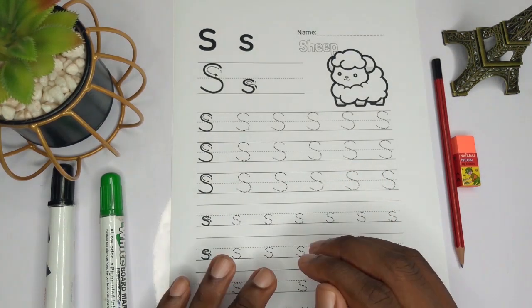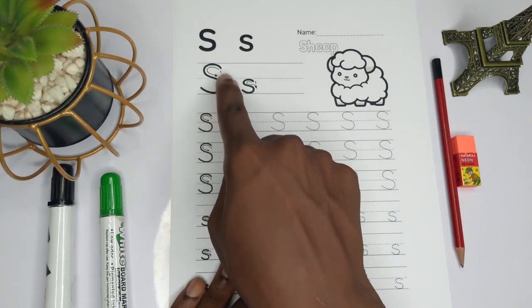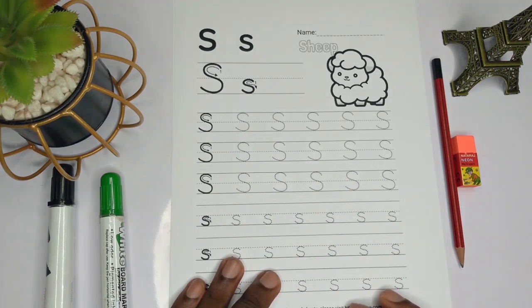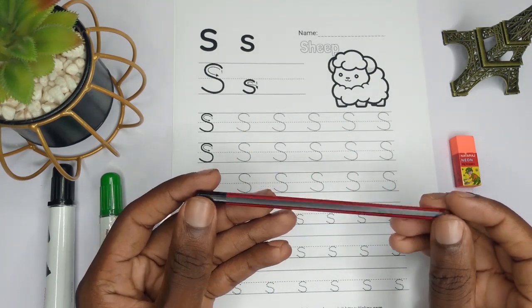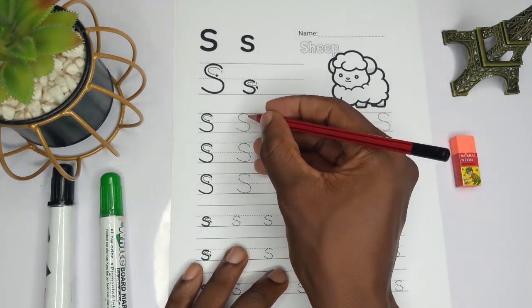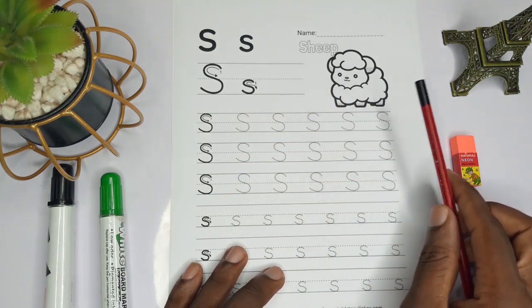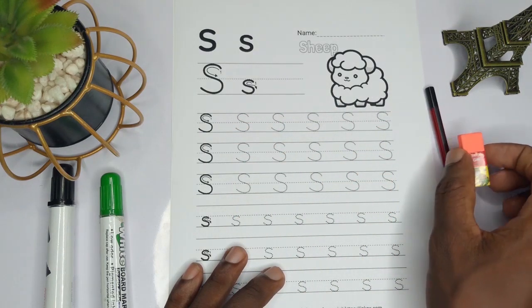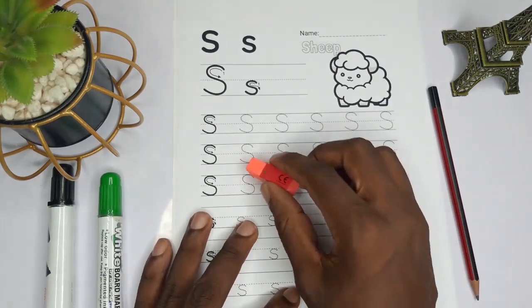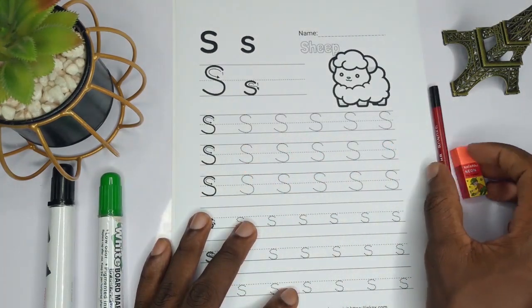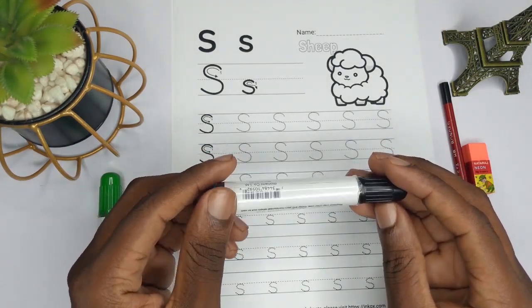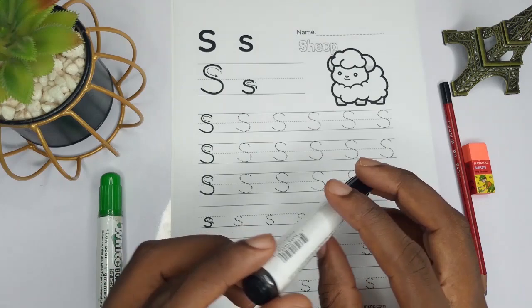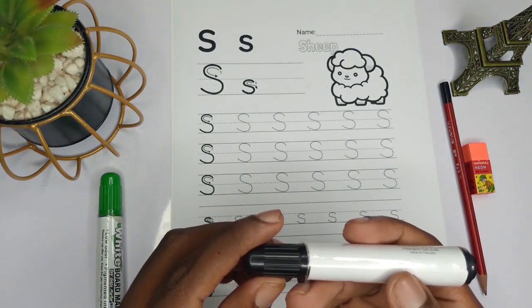In today's video, we want to look at how to write or trace the alphabet S in the English language. Alright, so for us to be able to do this exercise, we need a pencil. Any regular pencil at all can help us in tracing or writing the alphabet S, as you can see over here. And in case we make a mistake, we need an eraser to help us erase any mistake that we might make. But for me, I'll be using a marker, since it will be bolder for you to see than if I use a pencil. So you will need to use a marker.